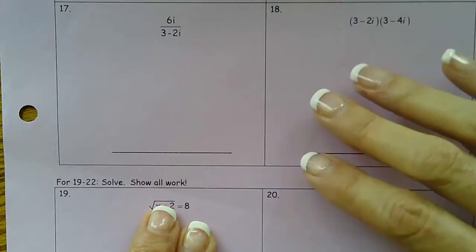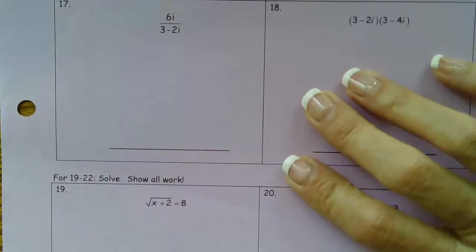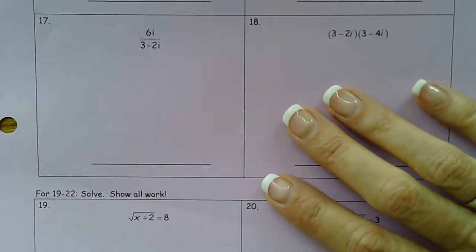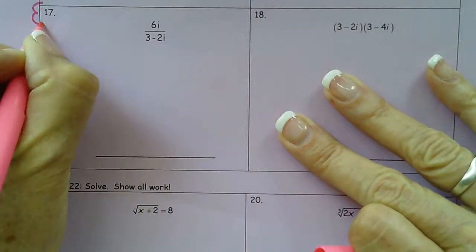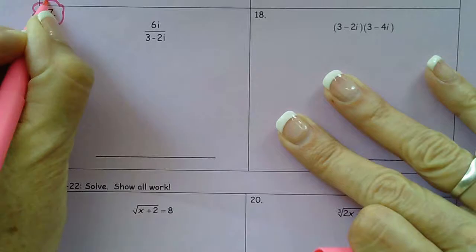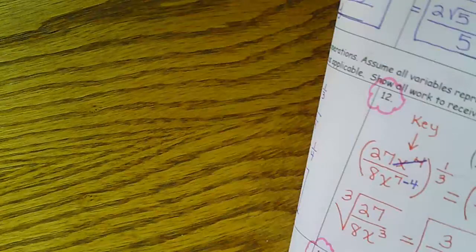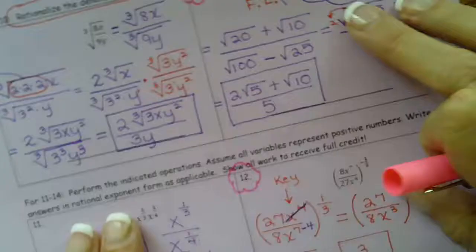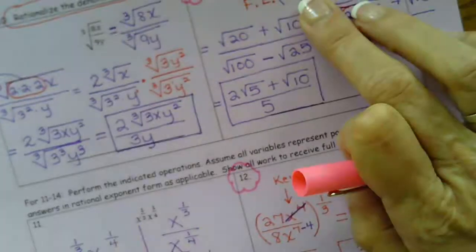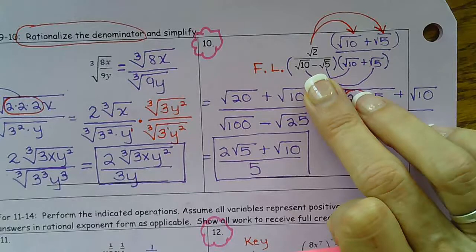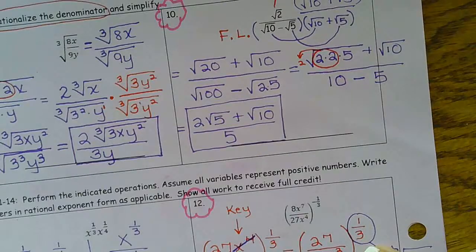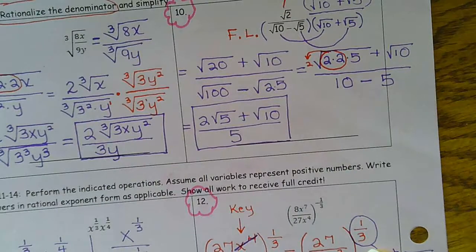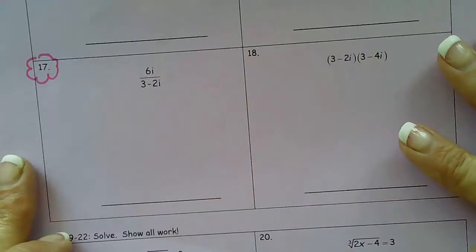I got cut off on number 17 in the last video, so I'm going to go ahead and do it again. It's one of the most missed problems on the test, just like its counterpart back on page 2, number 10, which is the same kind of problem. If you look at it, it has two terms in the denominator, and we get rid of the radicals by multiplying by the conjugate. So same kind of problem, but now we're just trying to eliminate the i's.